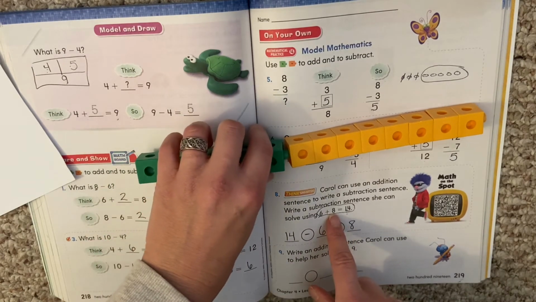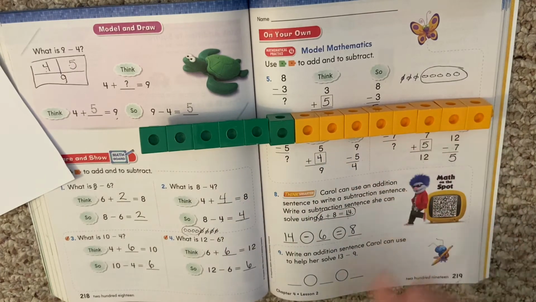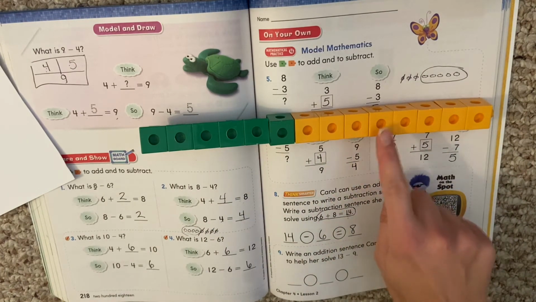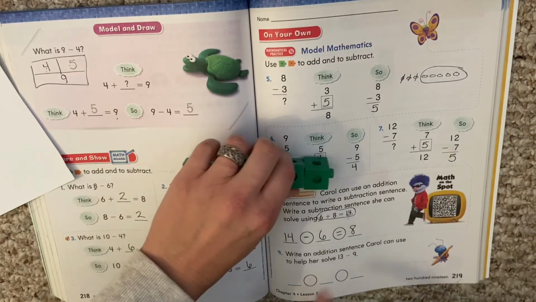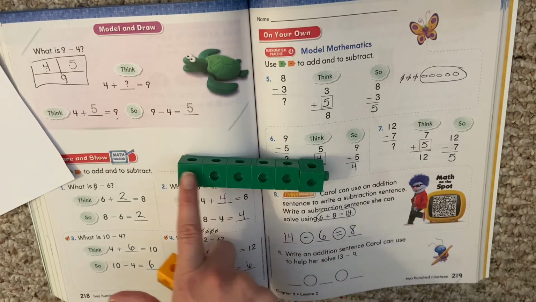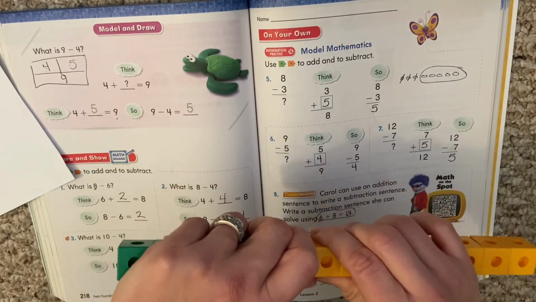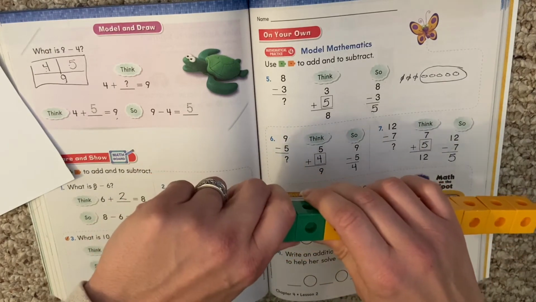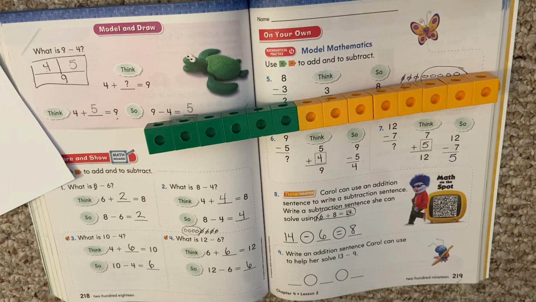What if I did it the other way? Could I start with 14 and take 8 away? Could I take the 8, the other small number, away? I could. So if I started with 14, I took the 8 away. What's left? 6. See how these numbers go together? Right? Our plus problems and our minus problems. Once we have a whole problem, we can use that to solve the other problems.